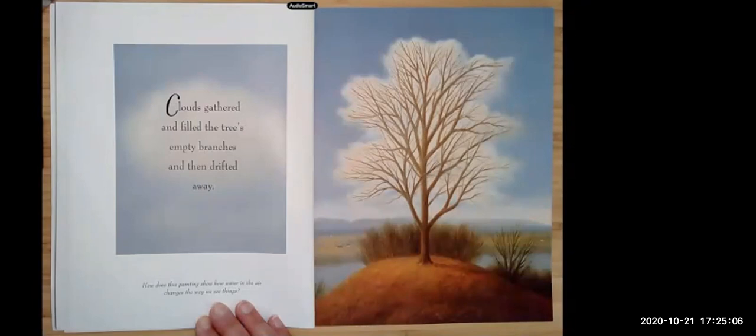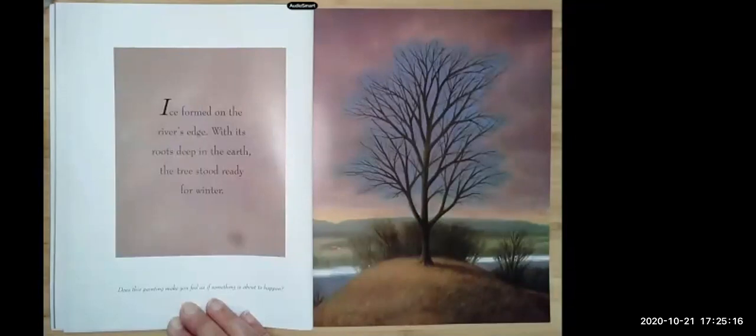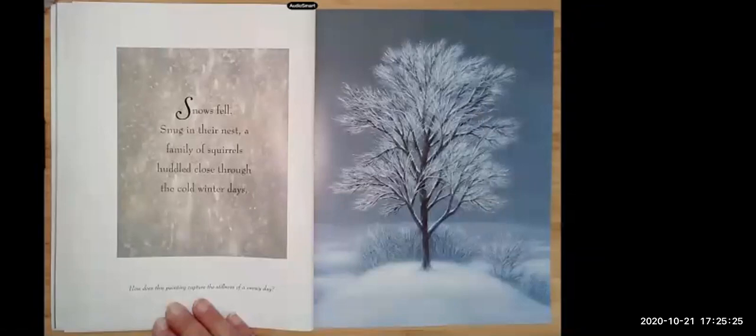Clouds gathered and filled the tree's empty branches, and then drifted away. Ice formed on the river's edge. With its roots deep in the earth, the tree stood ready for winter. Snows fell. Snug in their nest, a family of squirrels huddled close through the cold winter days.